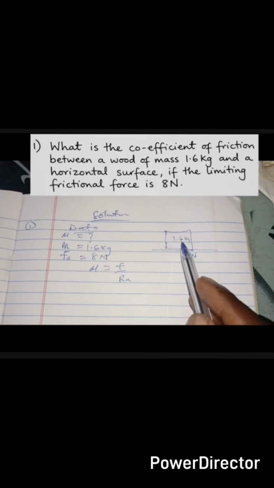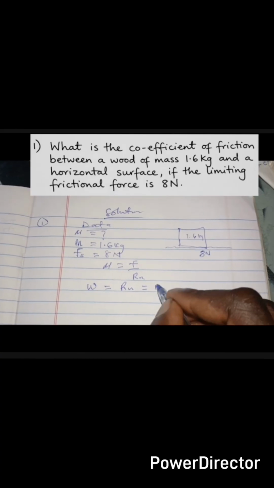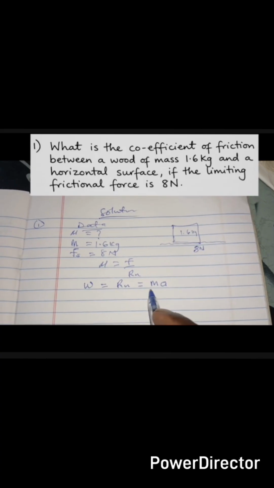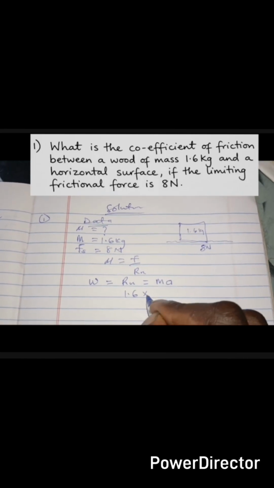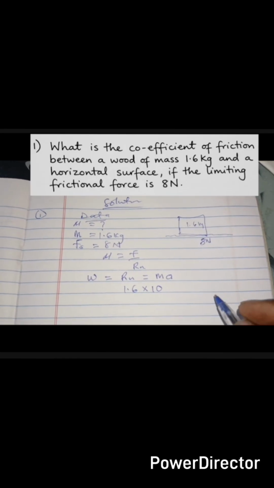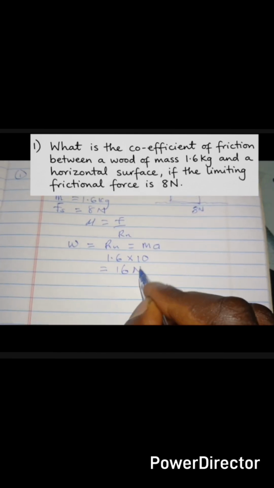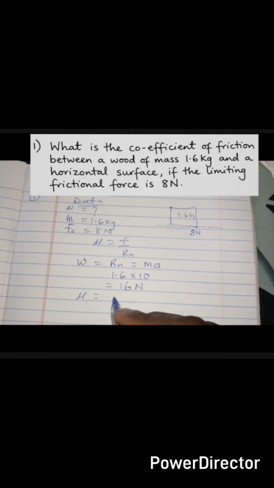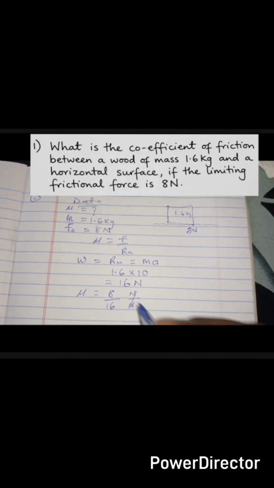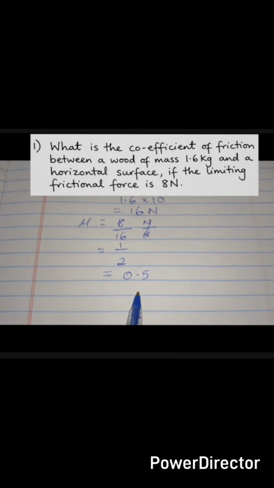But with the mass, we can find the weight. We know that weight, or the normal reaction, is equal to mass times acceleration due to gravity. So in this case, we've been given our mass to be 1.6 times the acceleration due to gravity, let's take that to be 10 meters per second squared. Now, as we multiply, we get 16 newtons. So mu is equal to the force given, 8 newtons, divided by 16 newtons. So these are in newtons, and this will cancel out. We found our coefficient of friction to be 0.5.